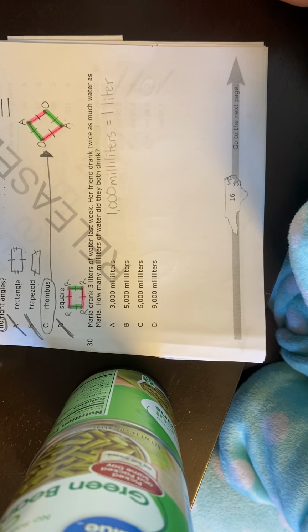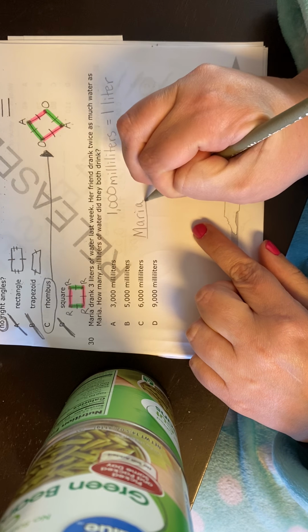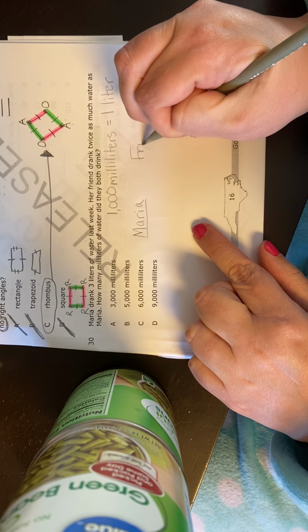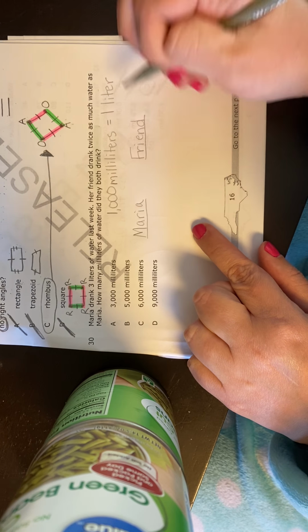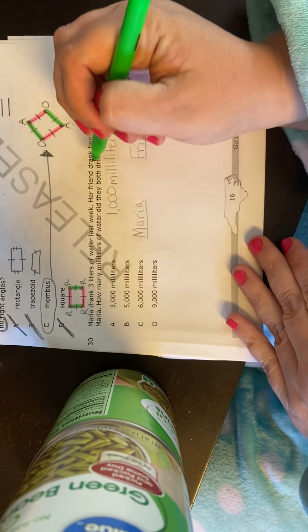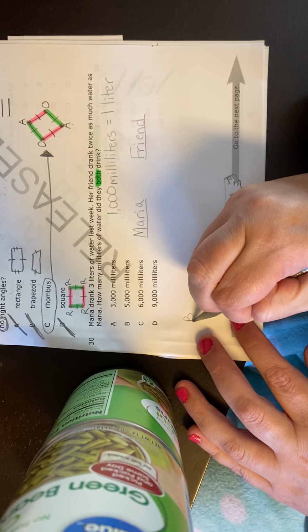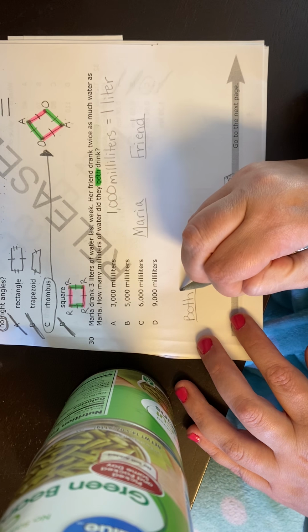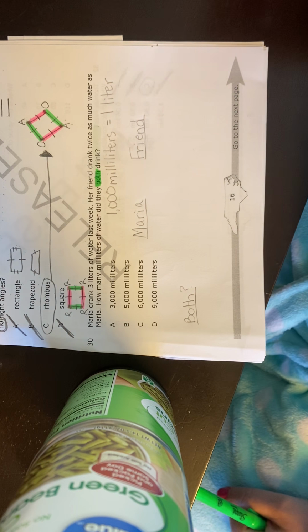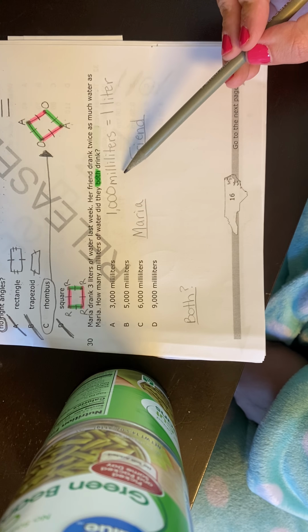Okay, so I hear two different people that they're talking about. We have Maria and we have her friend. And then they're asking us how many milliliters of water did they both drink. So we will know that at the very end, we have to figure out both. That's what our question is focusing on. So labels are really going to help us with this question. And I went ahead and made a little note at the top.